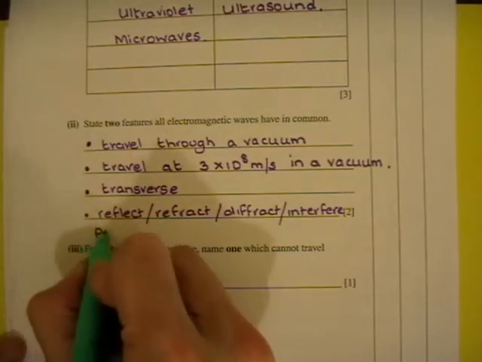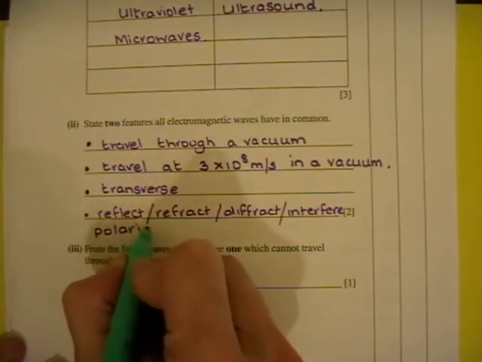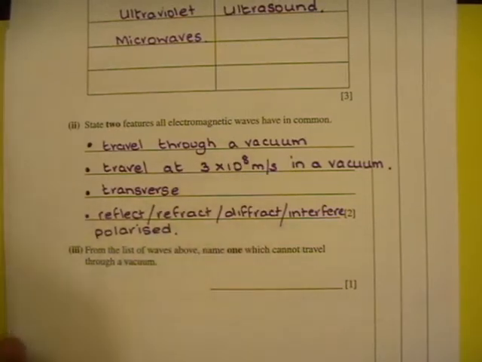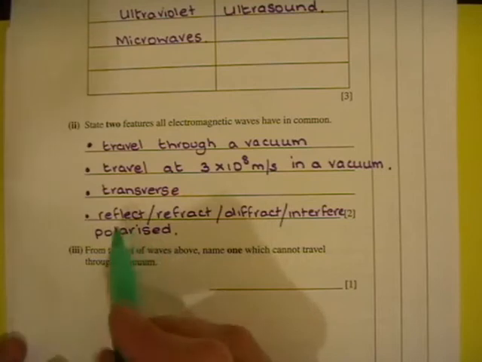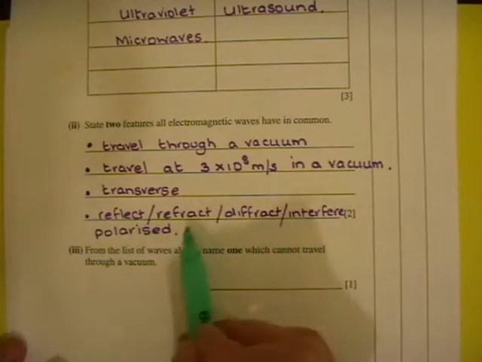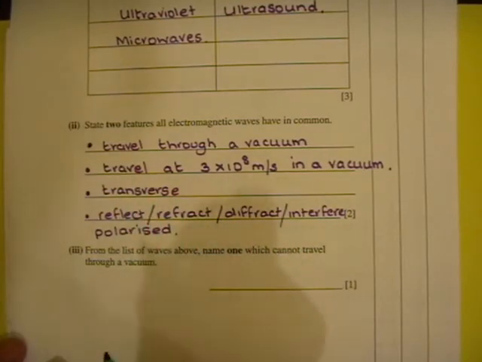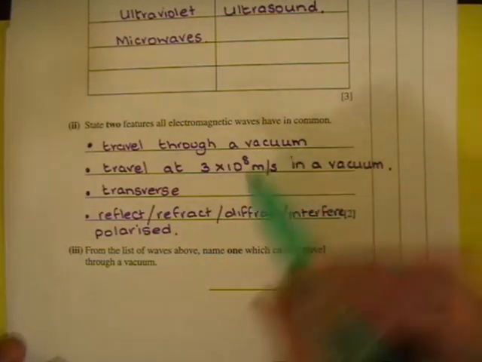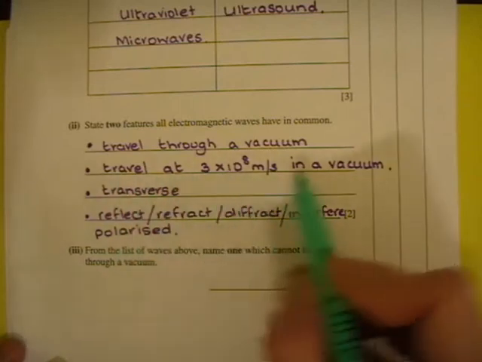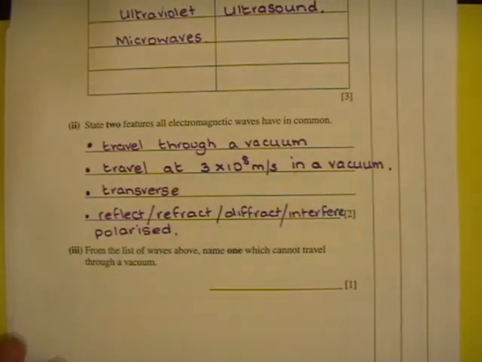And one which you may not know of is that they can be polarized. And that's only common to transverse waves. It can't be done with longitudinal waves. So really, if you had said any 2 of those, you would have got your 2 marks. These are the most obvious ones to write, of course. But if you do decide to write this one here, you must finish it off within a vacuum.